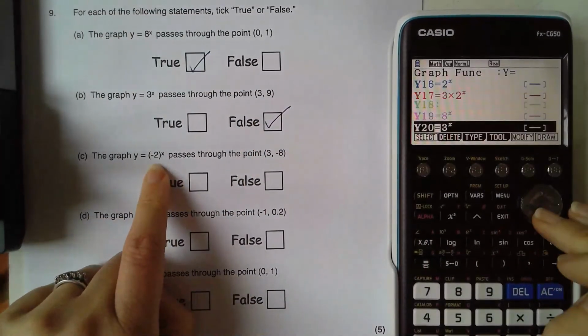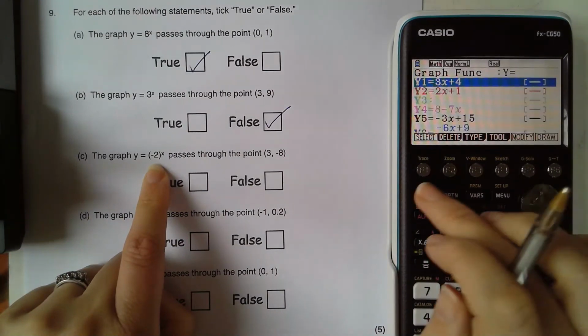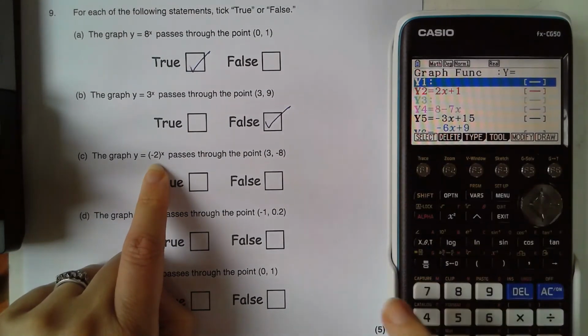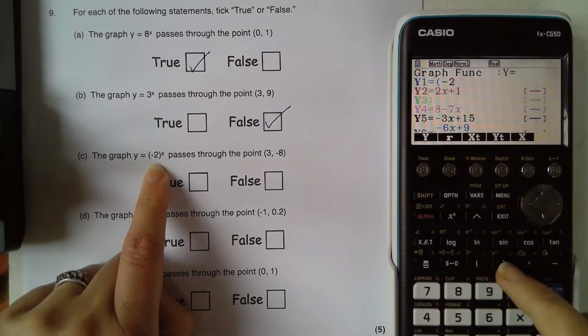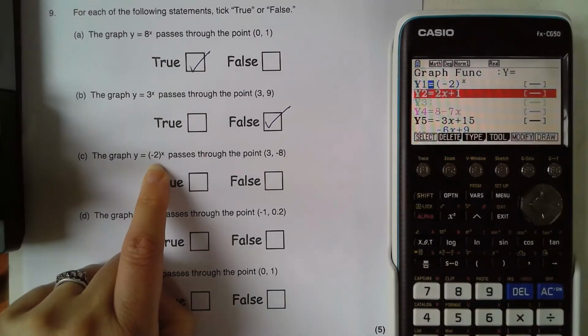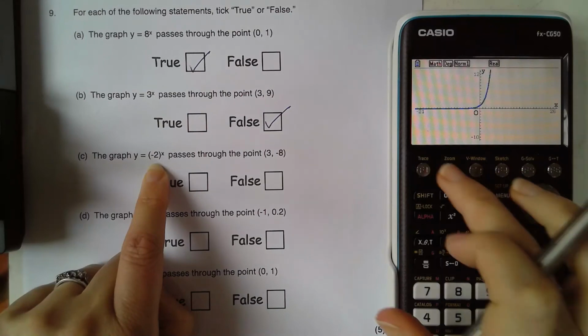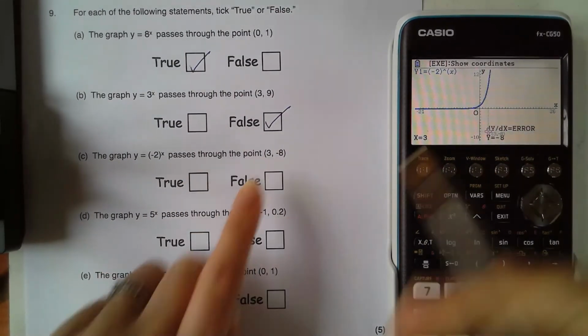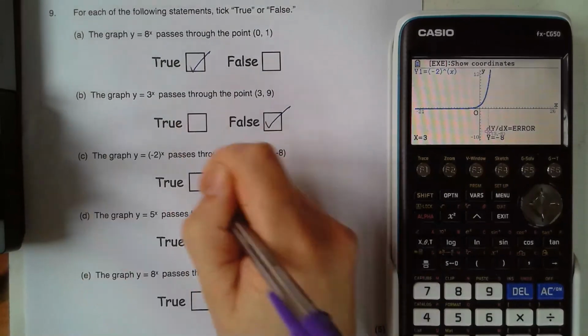Then I've got negative 2 to the x. Oh, I've got an equation there, so I can just delete that one. So negative 2, that's in brackets, that's important, to the power of x. Draw, so I use my trace. Does it go through 3, negative 8? 3, negative 8, yes.